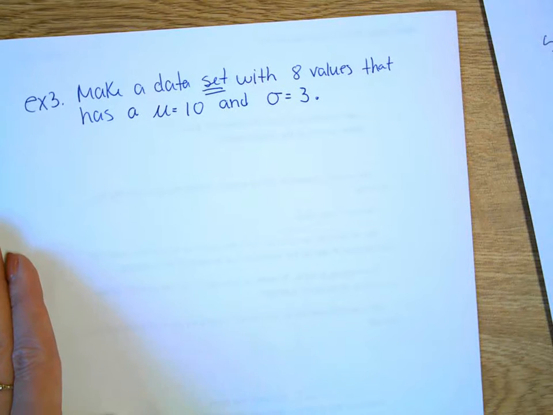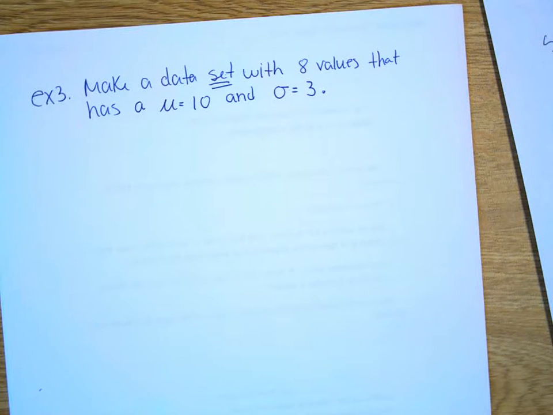Okay, who's going to be the clever one here? I want 8 numbers. The average of those 8 numbers is 10, but the standard deviation is exactly 3. What are those 8 numbers? That's the mean. The average is 10.